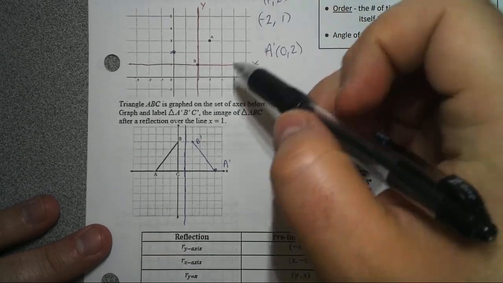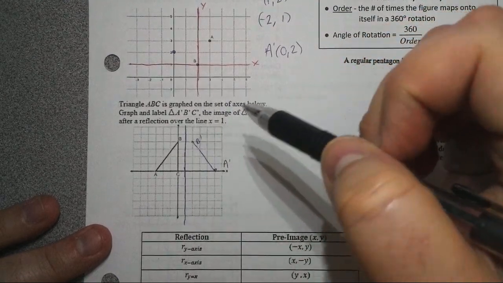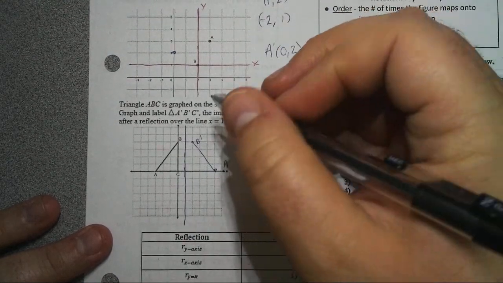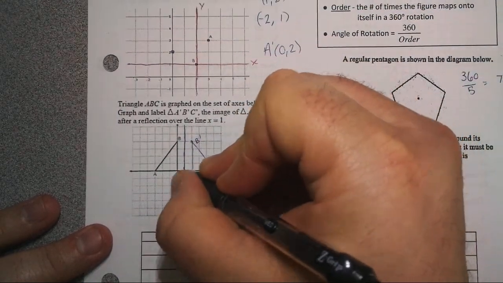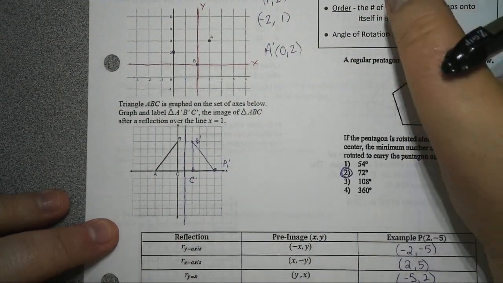Be careful when you're doing these questions that you read. Does it want you just to graph it and label it? Does it want you to, I even forgot there's a C here, 1 unit away. Look at that. Or does it want you to actually state the coordinates? That's another one, so make sure you're careful with the reading.